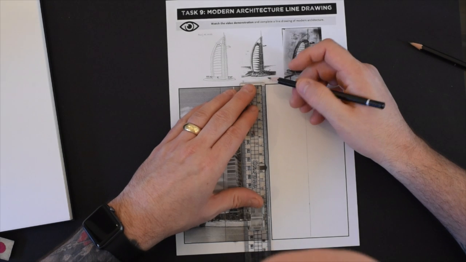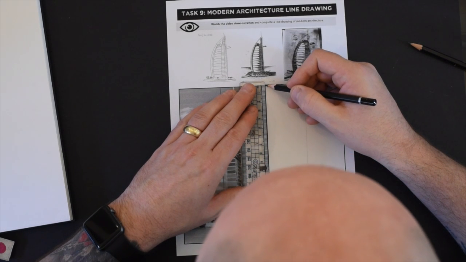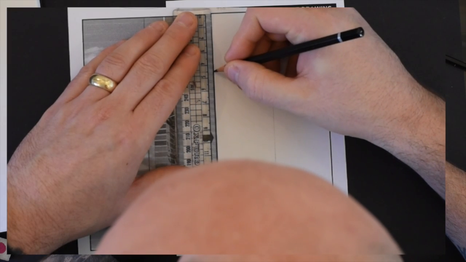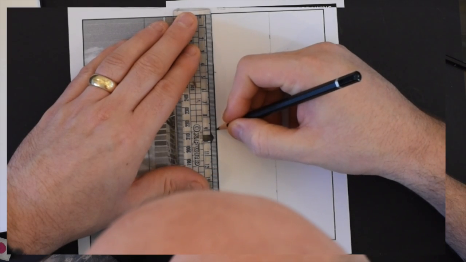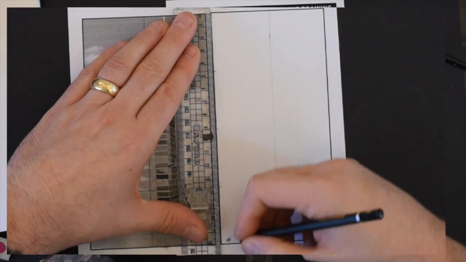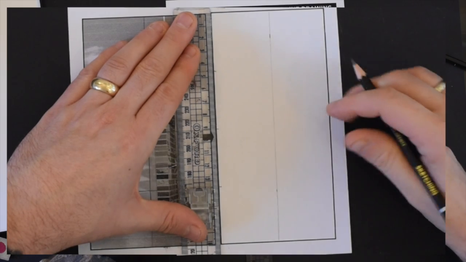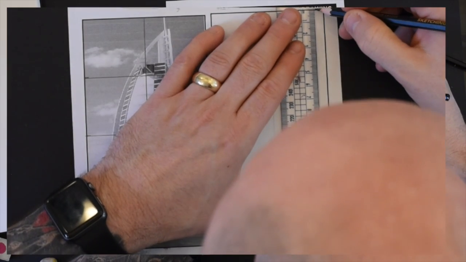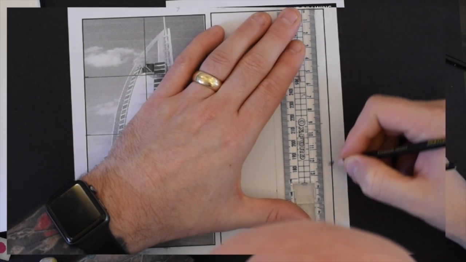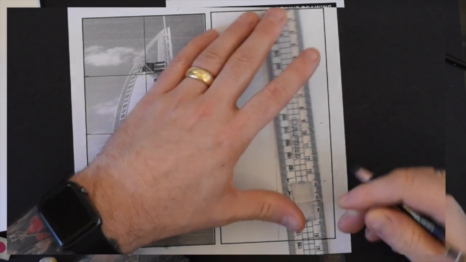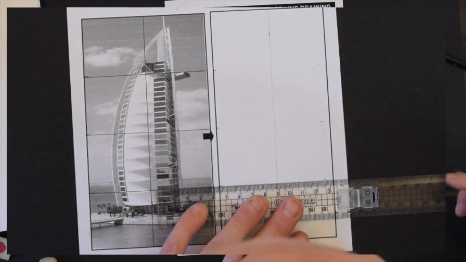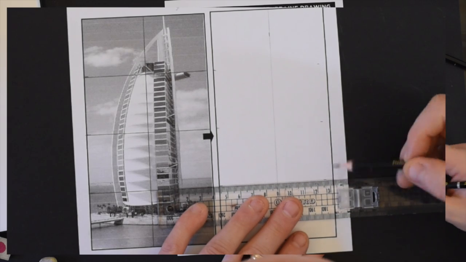Okay, next thing you're going to do is repeat what we did before. So 0 is on the top line, we're down the left hand side of the box, 4.5, 9, 13.5, and then obviously it's at 18 at the bottom. Move the ruler over to the right hand side, so again 4.5, 9, 13.5, and then we can join those up using horizontal lines, very lightly, very light lines.